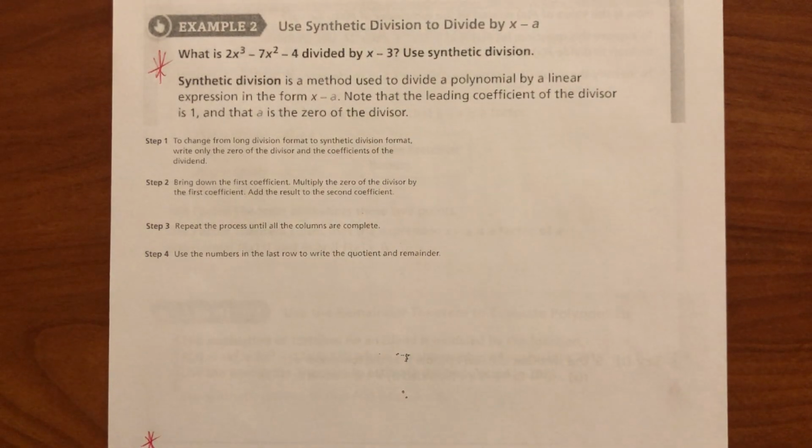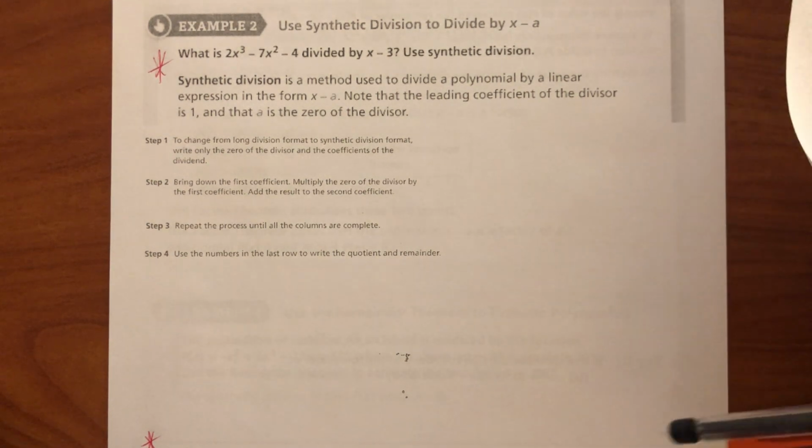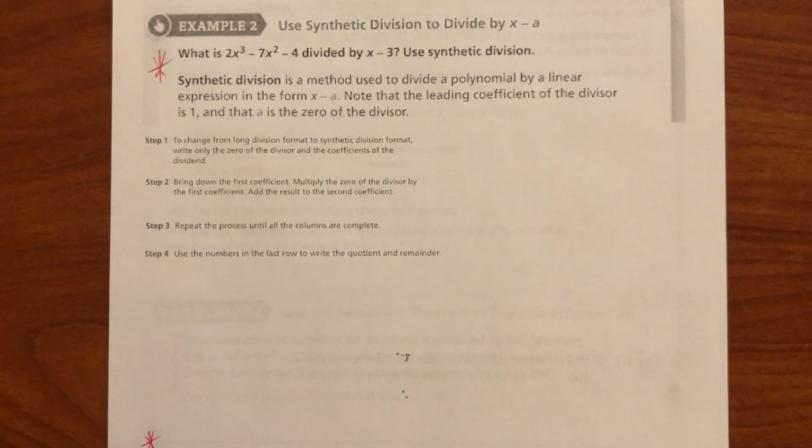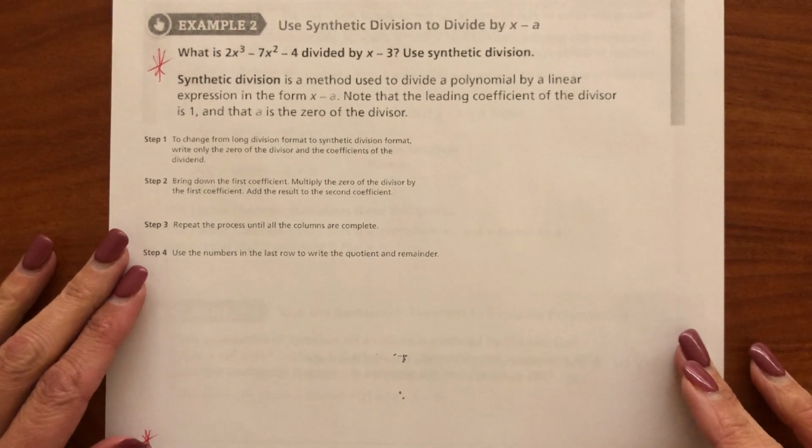Right, in this lesson we are going to review synthetic division, and then we are going to look at how we can use synthetic division and apply it to the remainder theorem and the factor theorem. So let's start off by reviewing synthetic division. Yesterday you were introduced to the learning target.